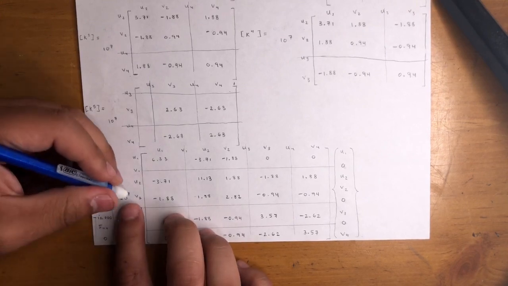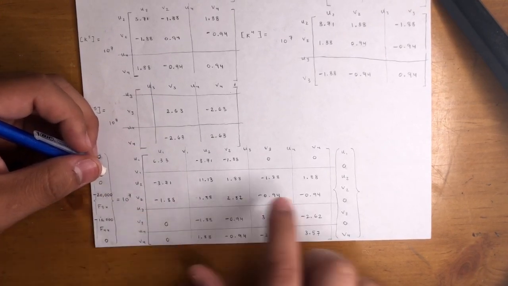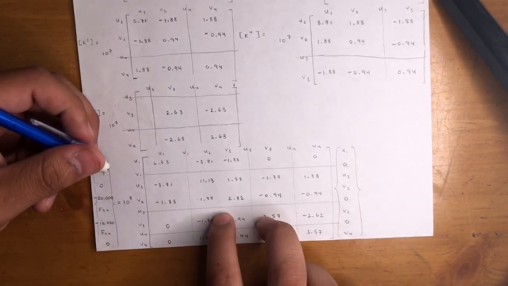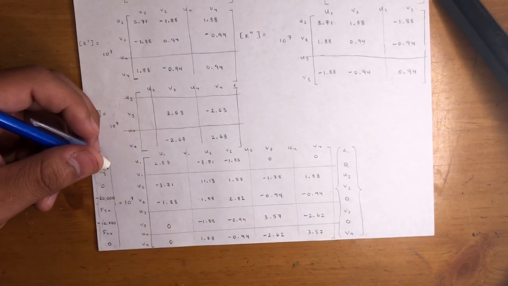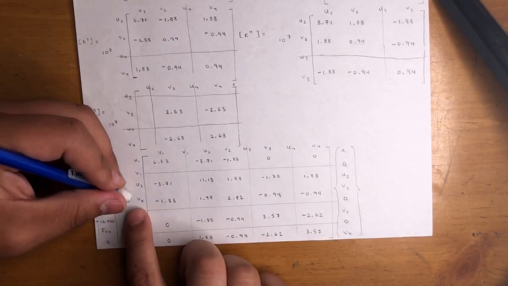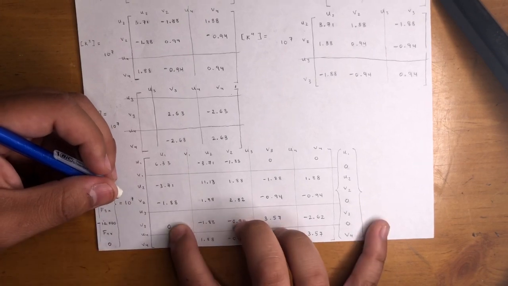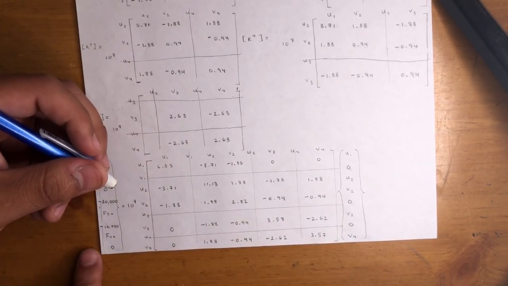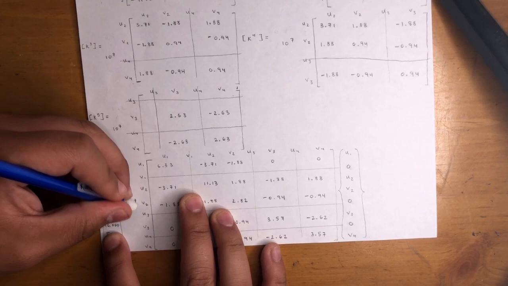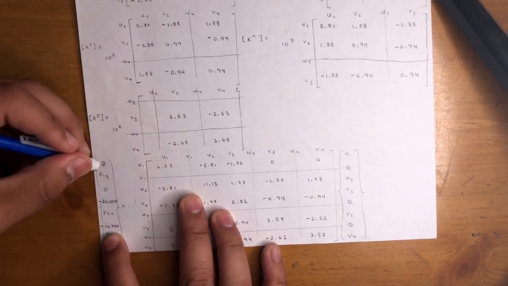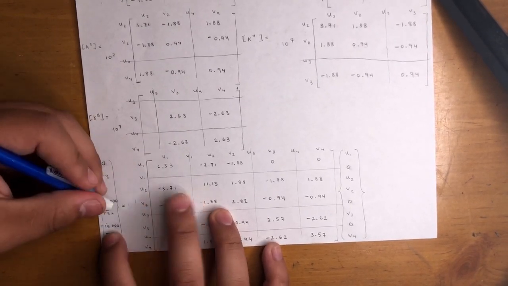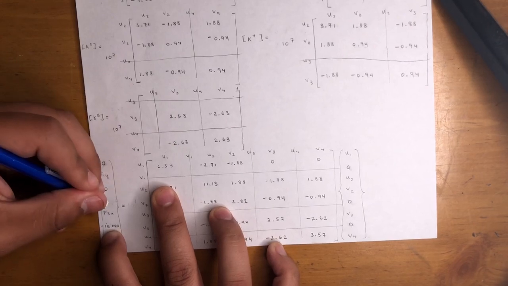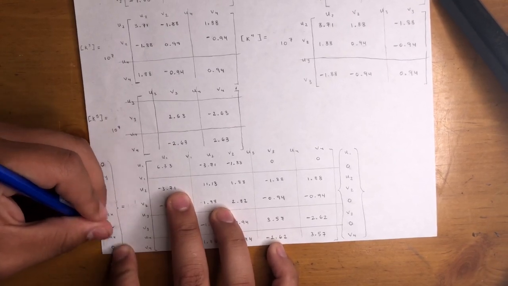Now let's take it a step further. Let's divide both sides of the equation, because this is F equals kx. Like it's a stiffness times displacement will give you a force. So if you divide both sides by 10 to the 7, this goes away, and you divide 10 to the 7 to all these numbers. Now the only ones that get affected are negative 20,000 and negative 10,000.